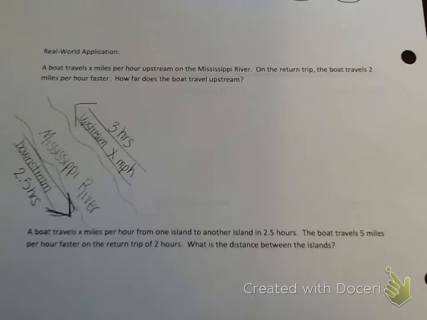Alright, we have some more real-world applications. A boat travels x miles per hour upstream on the Mississippi River. On the return trip, the boat travels 2 miles per hour faster. How far does the boat travel upstream? So, this boat that's traveling upstream is going for 3 hours at x miles an hour. So for 3 hours, it's traveling x miles an hour. And then it went upstream the same distance it went downstream. So we can set them equal to each other.